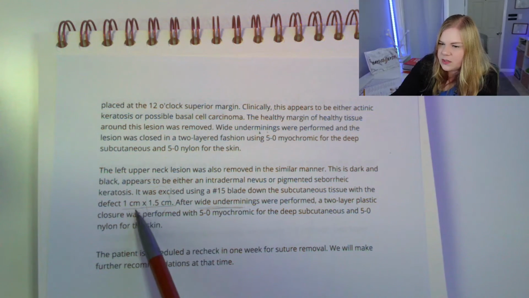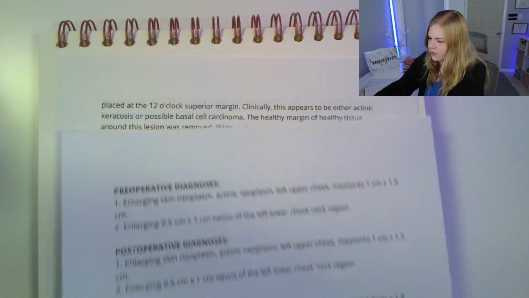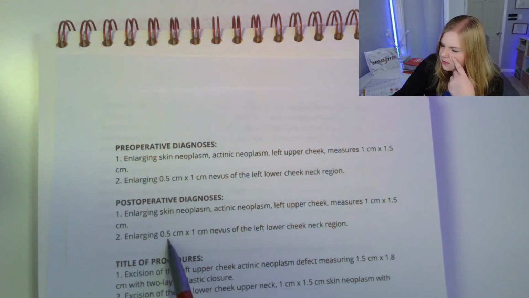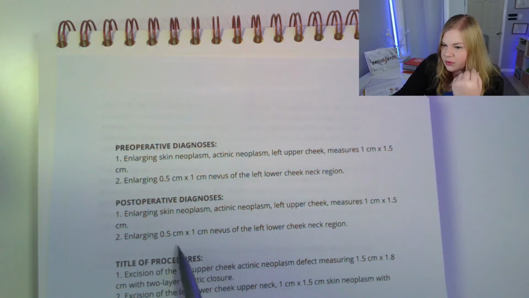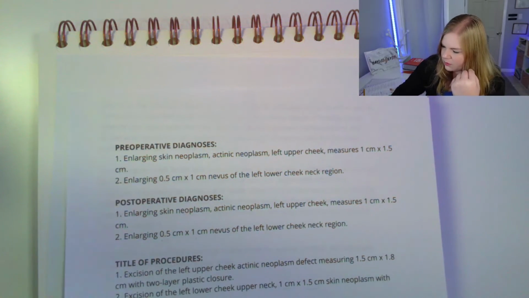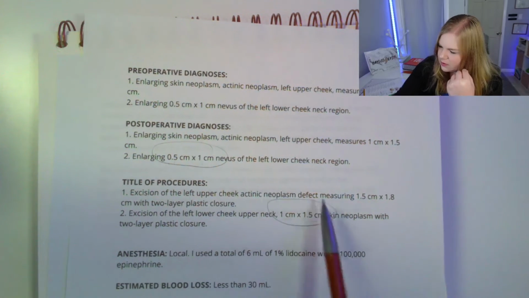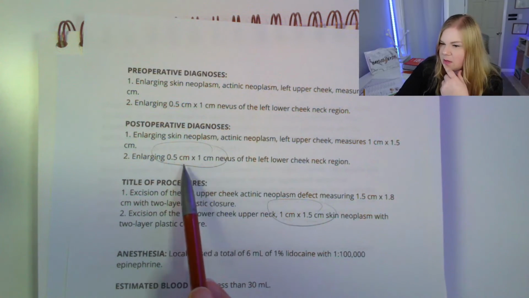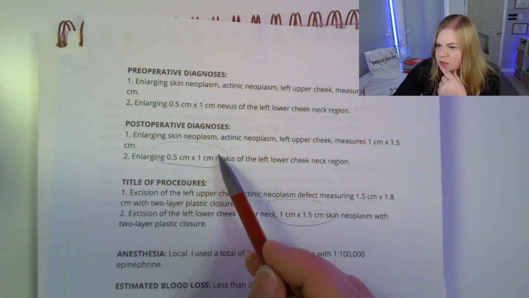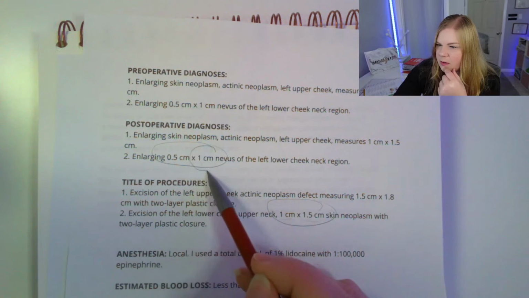So here you're saying 1 centimeter by 1.5, and actually as we look here, this was the size of the lesion prior to excision, so 0.5 by 1, and then this was the total defect size. So we have this and we have this. So the nevus, the largest size was 1 centimeter, right?